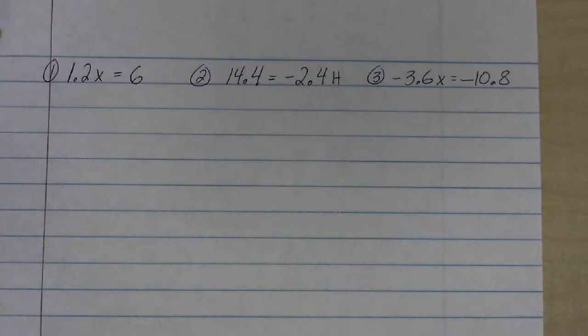Okay, so in the first one, the coefficient of the variable is 1.2. So, we're going to divide both sides by the coefficient. Remember, a fraction bar means division. On the left-hand side, the times 1.2 divided by 1.2 cancel. And on the right, 6 divided by 1.2 is 5.